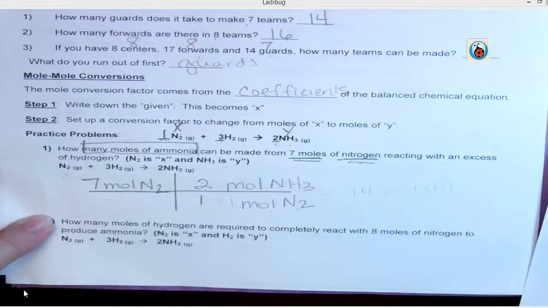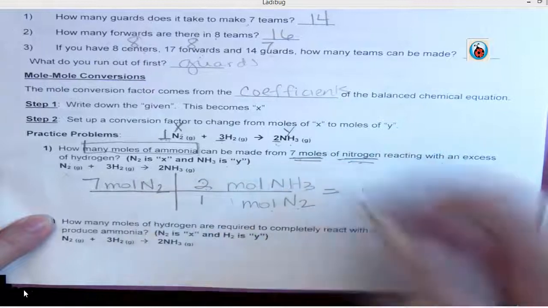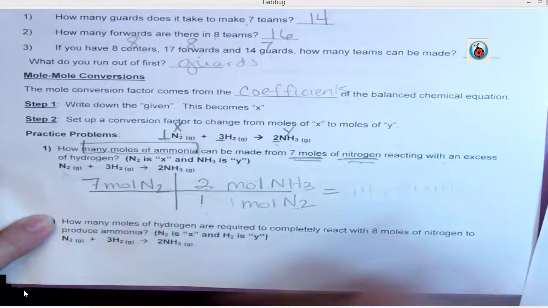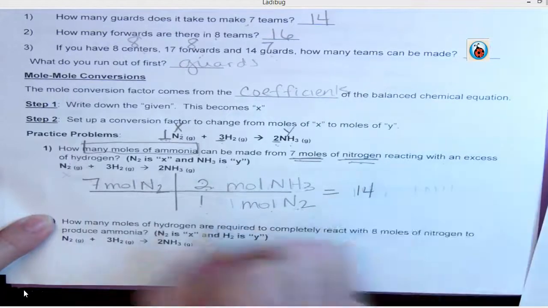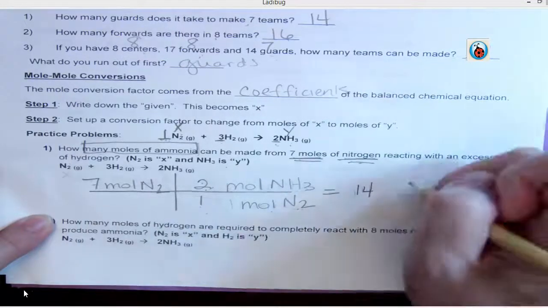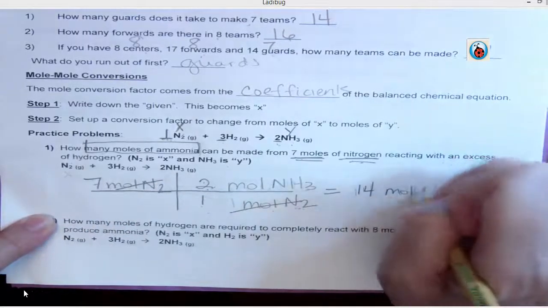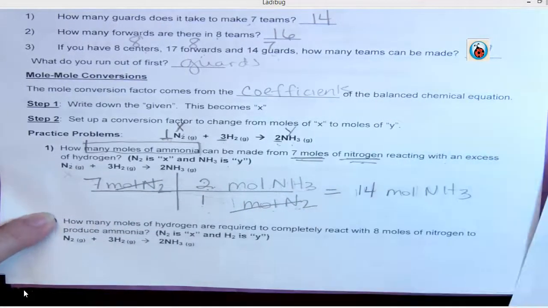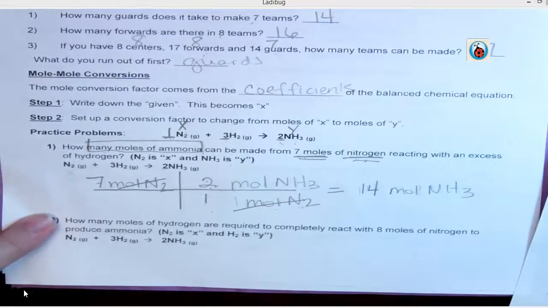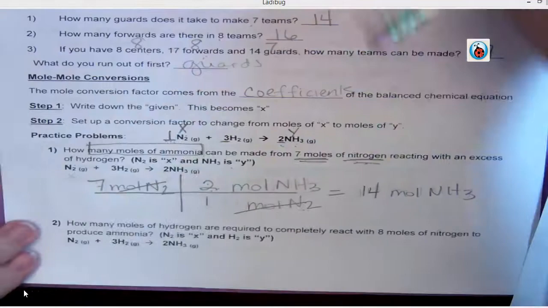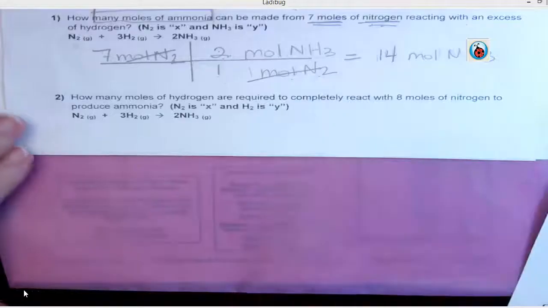So to calculate how many moles of ammonia we're going to need, it's multiply across the top, divide by the bottom. So 7 times 2 is 14. 14 divided by 1 is 14. Moles of nitrogen cancel, and I'm left with 14 moles of ammonia. Okay, that's pretty simple, right? What do I know? What do I want to know? Just like doing the other mole problems that we've done.